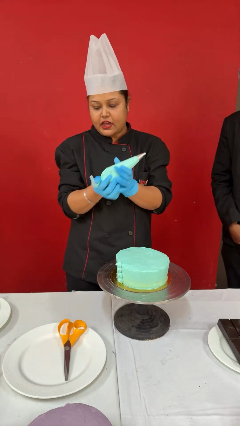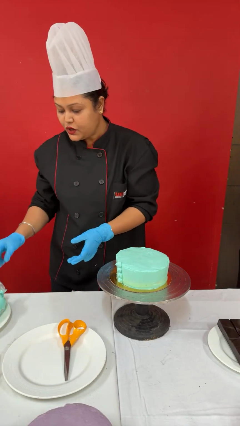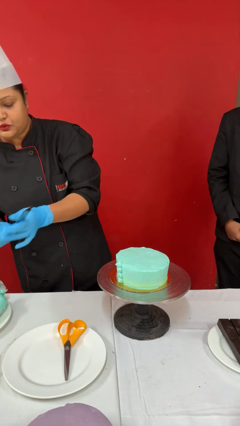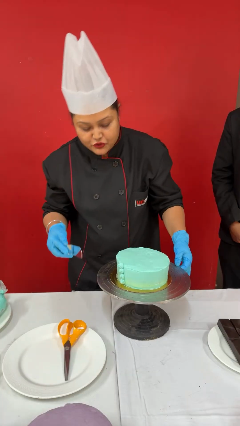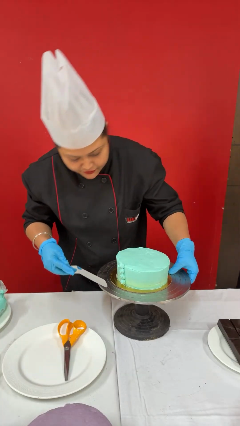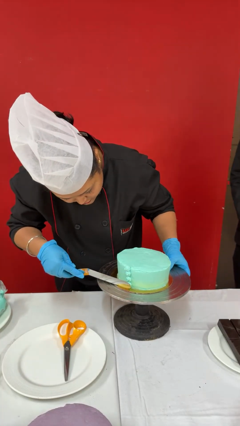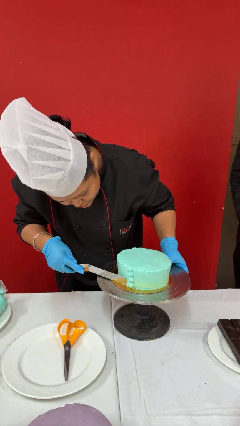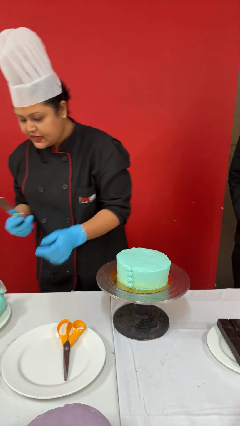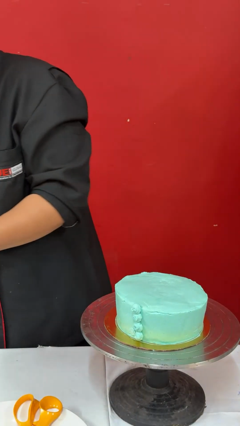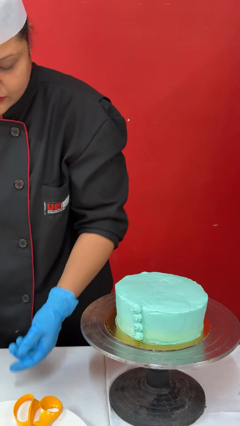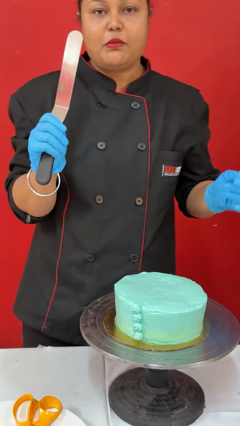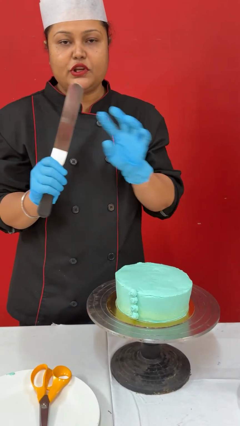So here we have already made a line of dots. What next we have to do is take an offset, okay? And we have to drag this dot from the half, not the full dot. So half is this. So we have to do it like this. And whatever extra amount you are getting on your palette knife, you need to remove it.